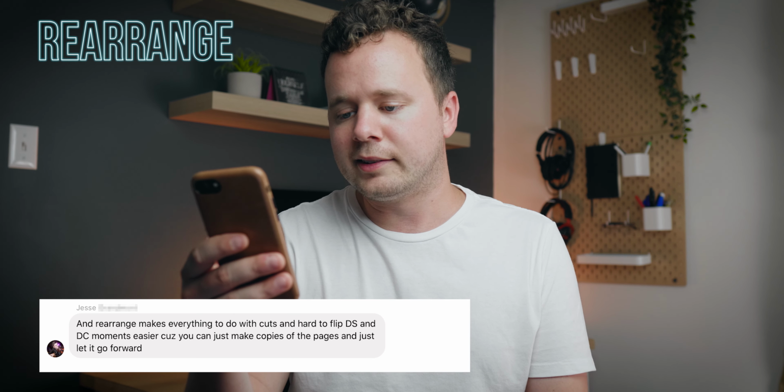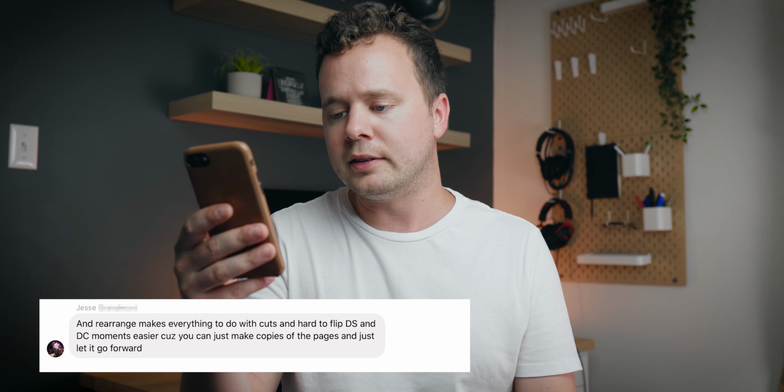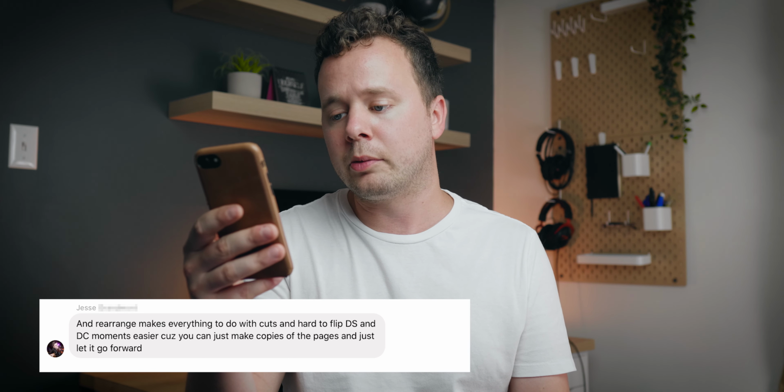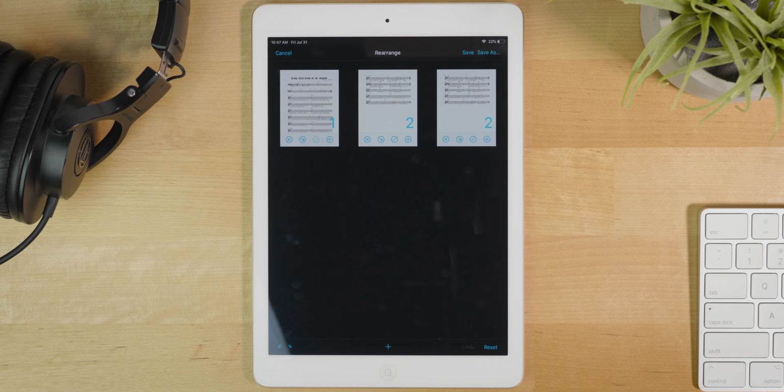Jesse also says, Rearrange makes everything to do with cuts and hard to flip DS and DC moments easier because you can just make copies of the pages and just let it go forward. Yeah, so basically what you can do is, let's say you have a song that's 4 pages long, and at page 3, it wants to DS back to the beginning, and at page 2, there's a Dakota to go to page 4. What you can do is make copies of all of these pages and shift them into the arrangement so you can just press next, next, next. Works really great with the page turner pedal as well.